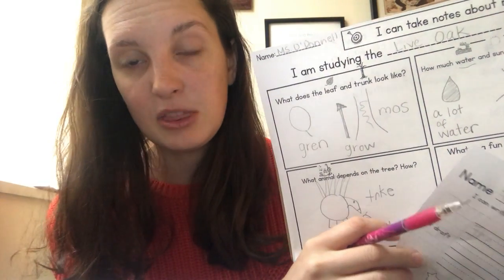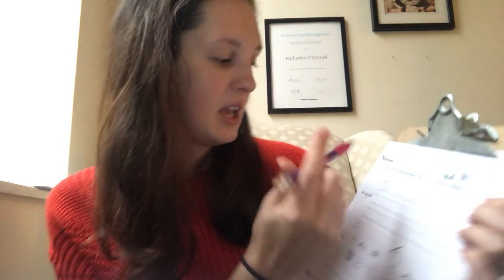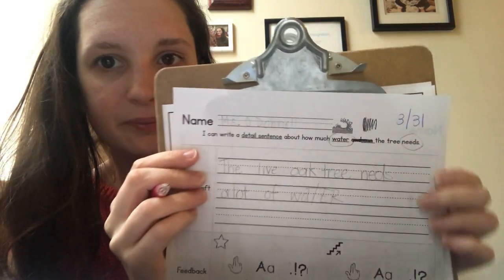I can actually copy the words if I wrote my words on here yesterday, or I can sound them out again. I'm going to show you, if you didn't write words, how you would sound it out again. A lot. Lot of water. The word water is right up here underneath the picture of water. It means a lot of water. All right. The live oak tree needs a lot of water.